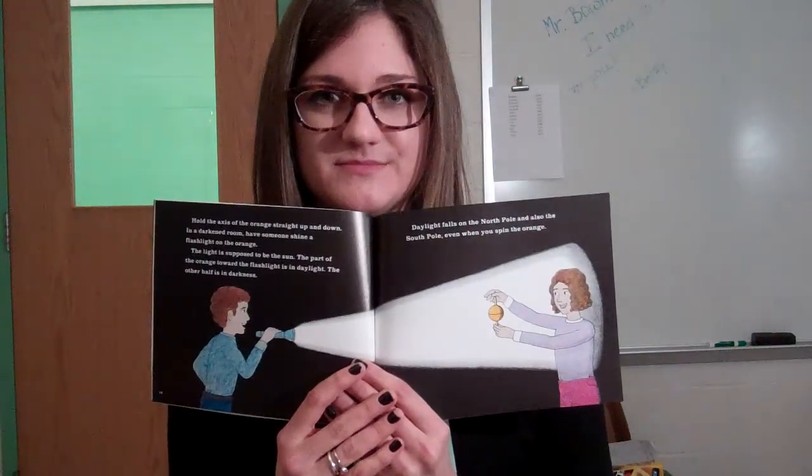Hold the axis of the orange straight up and down in a darkened room. Have someone shine a flashlight on the orange. The light is supposed to be the sun. The part of the orange towards the flashlight is in the daylight. The other half is in the darkness. Daylight falls on the North Pole and also the South Pole, even when you spin the orange. At this point, pause the video and try this out.